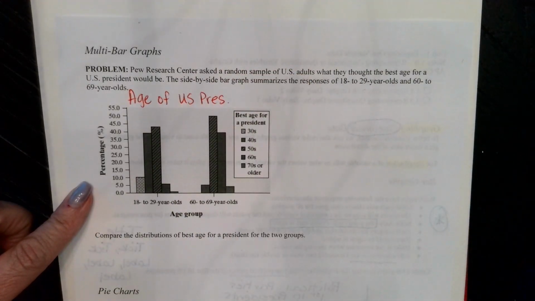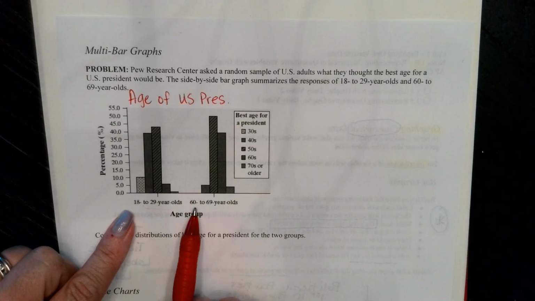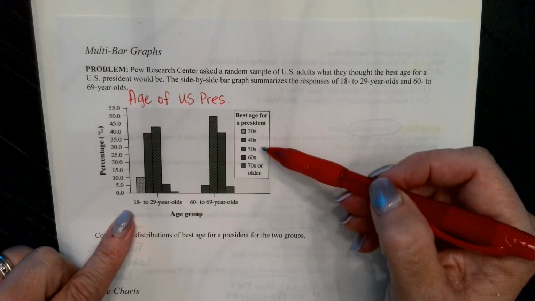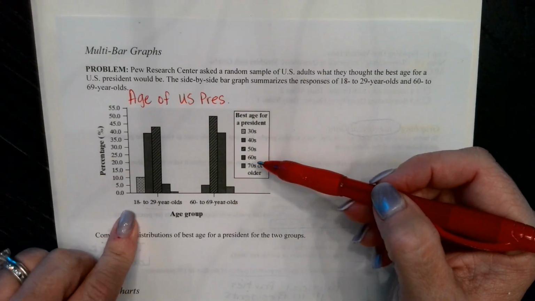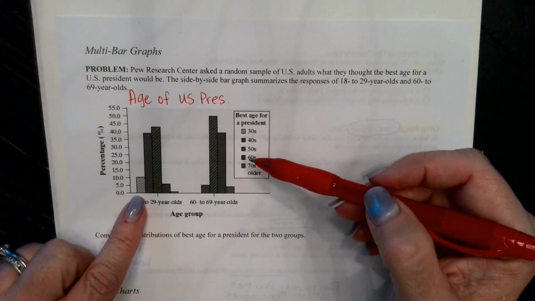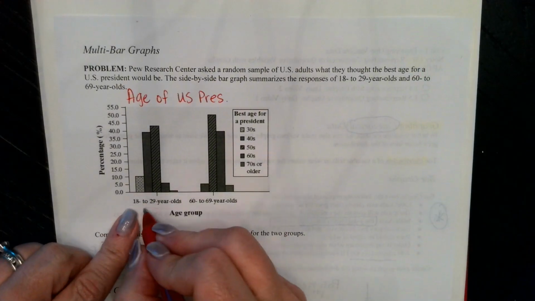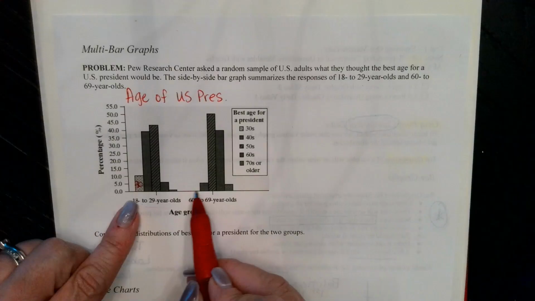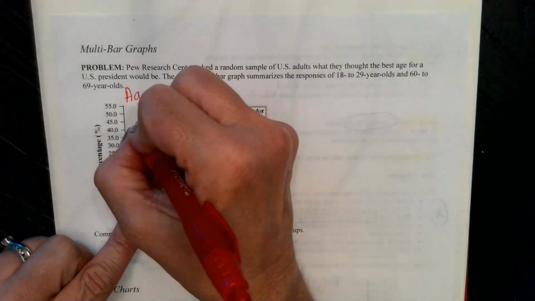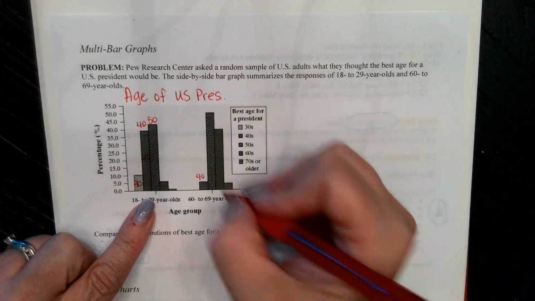Okay. Now, what I'm going to do is you see that we have 2 categories here. The first one is 18 to 29-year-olds and then 60 to 69-year-olds. And my legend over here tells me what age group that they think would be the best for president. Now, I know that this is kind of hard to see, but I'm going to go ahead and write the age on top of this. So this is 30s. So 18 to 29-year-olds believe that 30 would be the best age. Now over here, there's not one. There's not a 30. So the next one would be 40. I'm going to write it up here so we can see it better. So this would be in their 40s. This would be in their 50s.